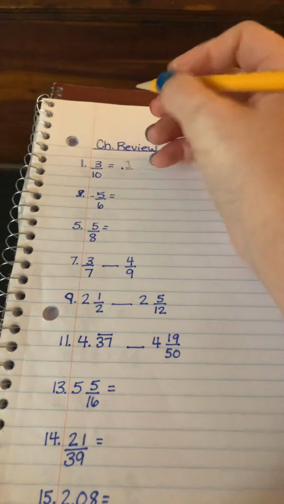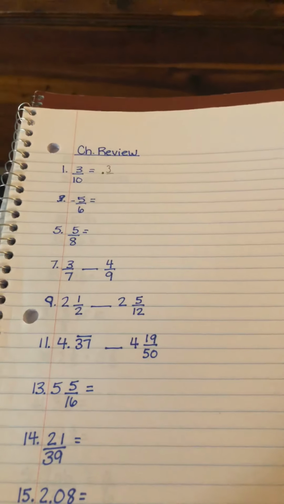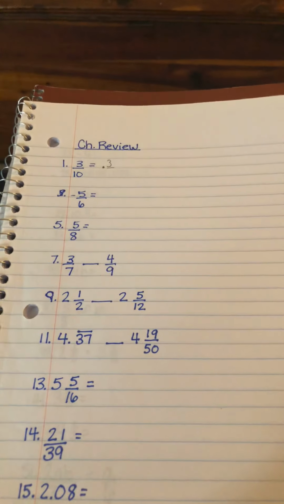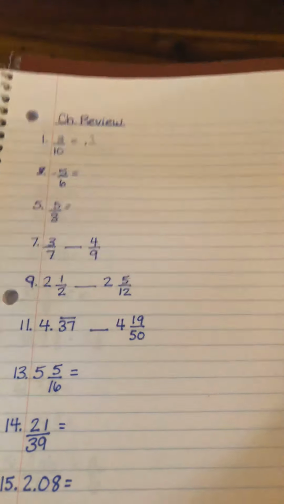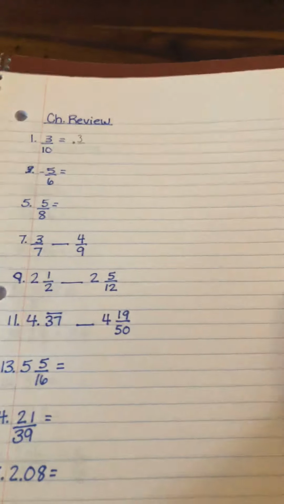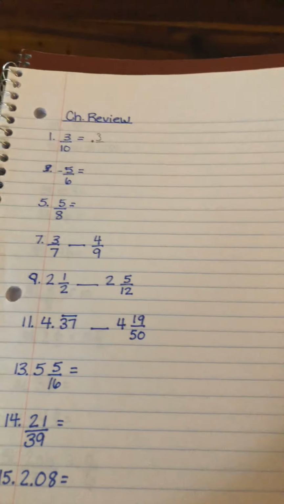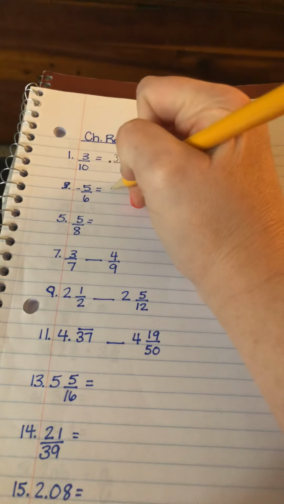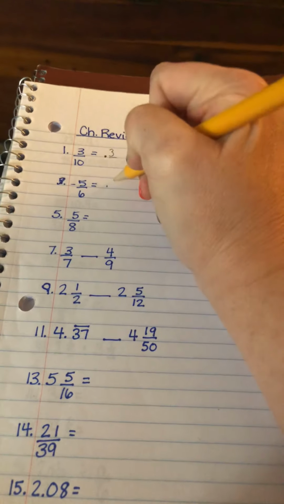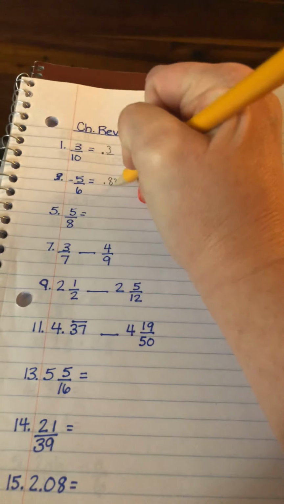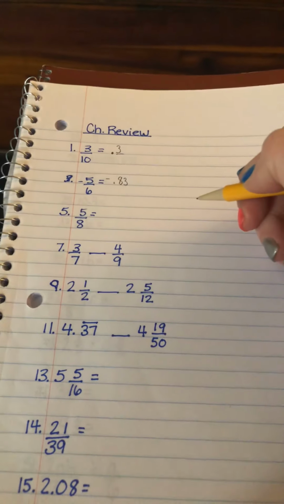Okay. This next one, she said that you all can start using your calculator. So if you do 5 divided by 6, then you have a decimal point, and then it's 83 hundredths, but you cannot forget the negative, okay?